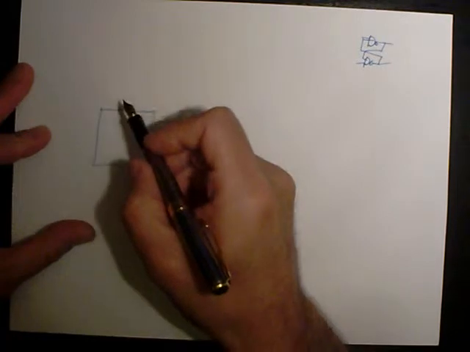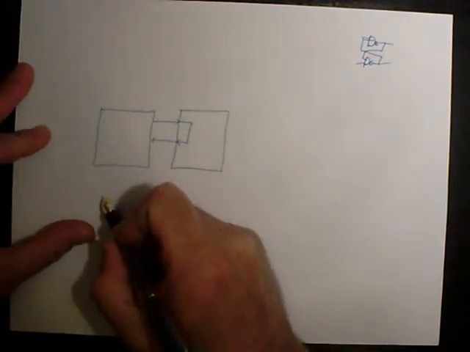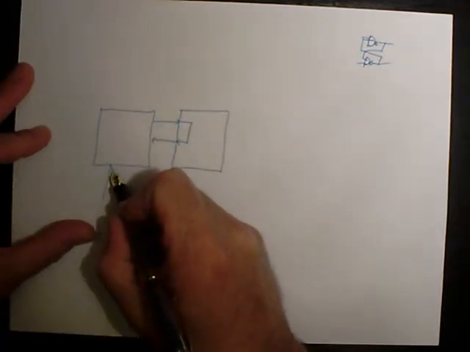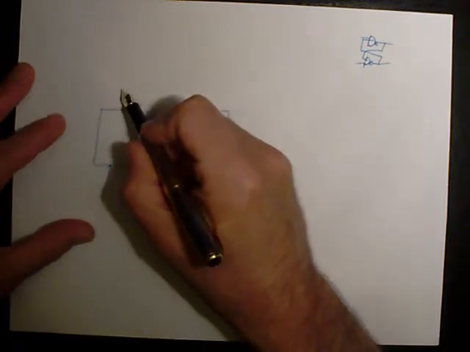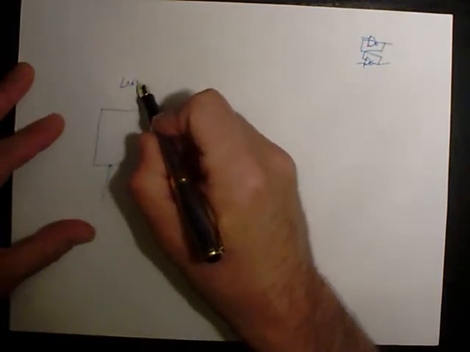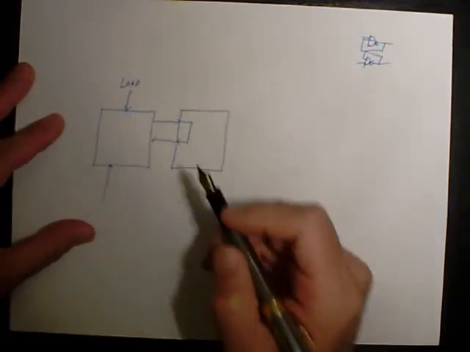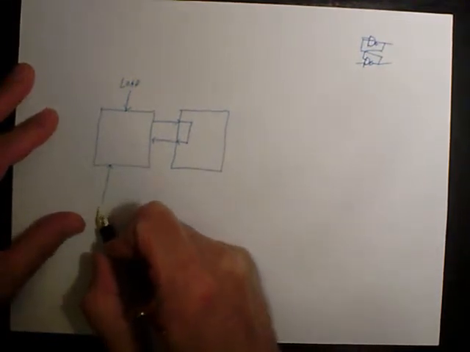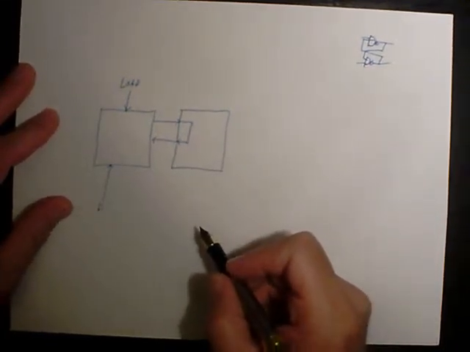And on the east here, we're going to have a piece of data coming in on the bottom, and we're going to have a load line coming in on the north. And we're going to put the following equations in here.